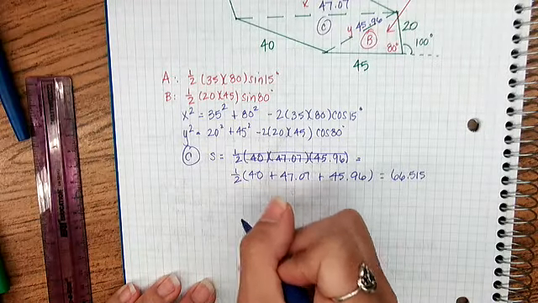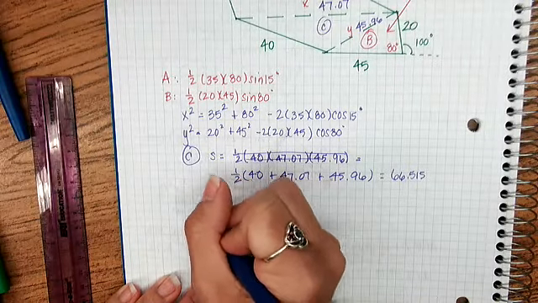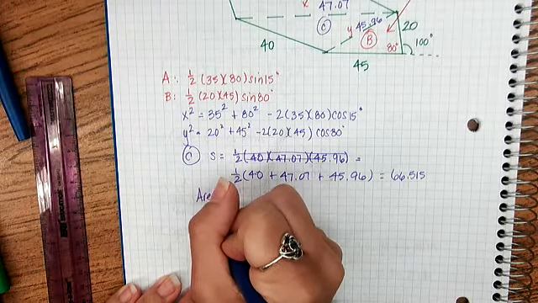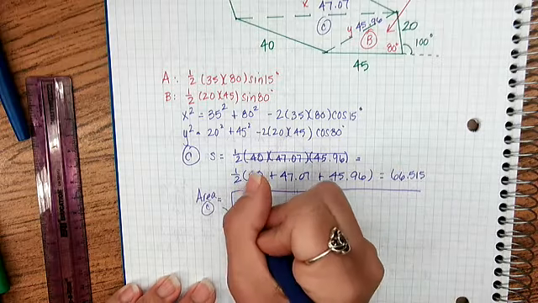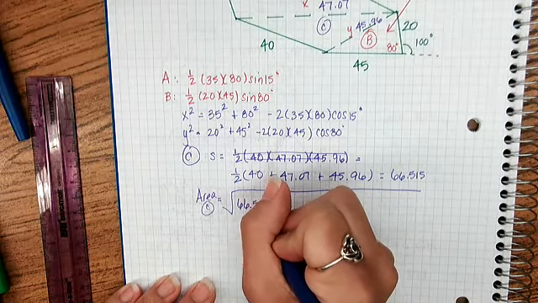Okay, so the area of section C is equal to 66.515.